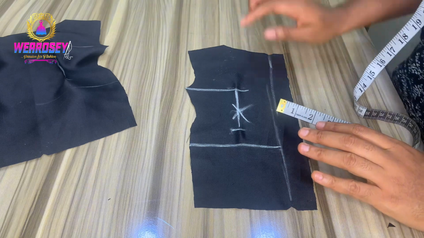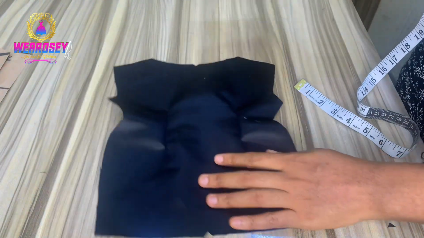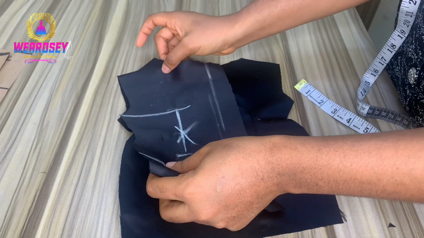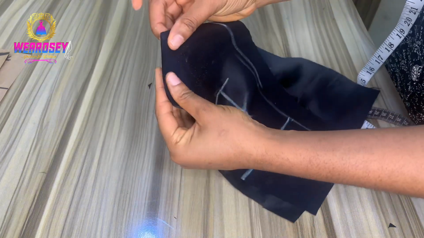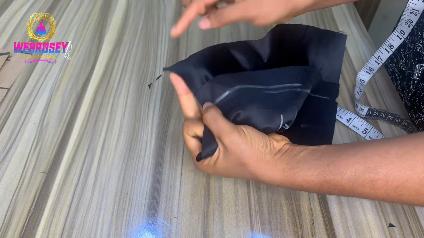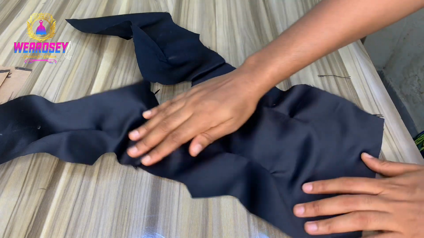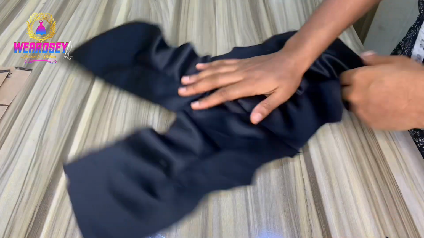It won't have shape. Okay? So now, when we are done with the front dart and the back dart, the next thing we are going to do is to join the shoulders. You join the shoulders of your dress. Can you see? So when you're done joining the shoulders, this is how your outfit is going to look. This is the first step.